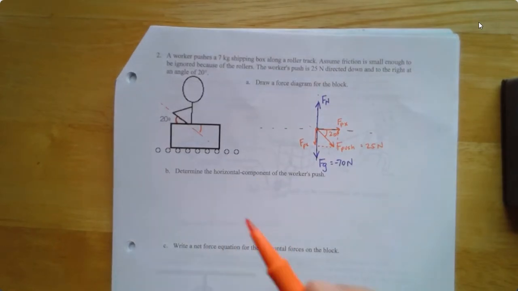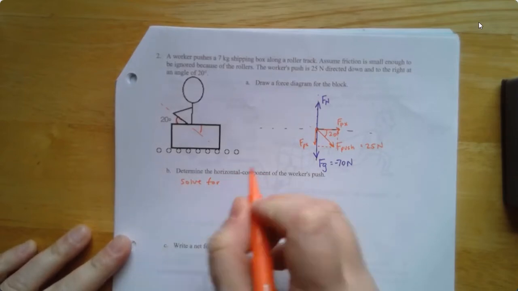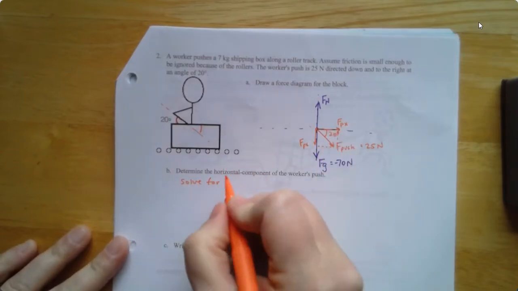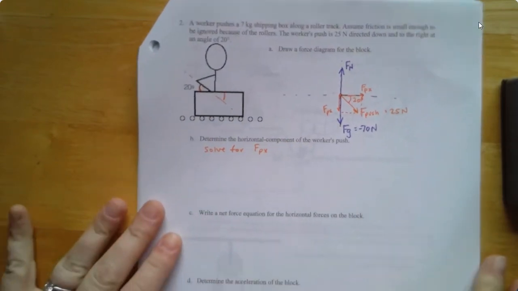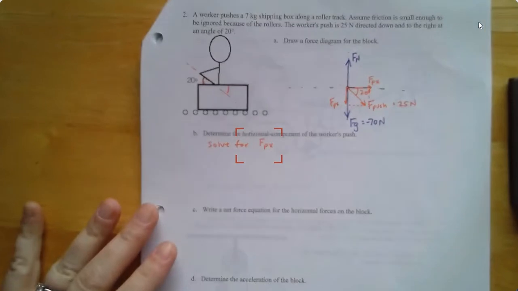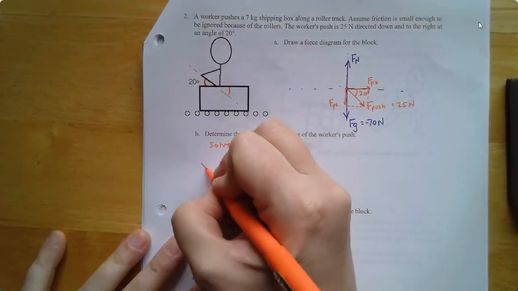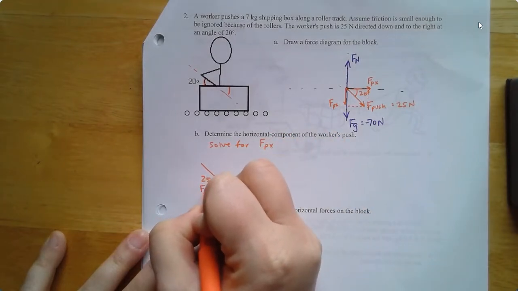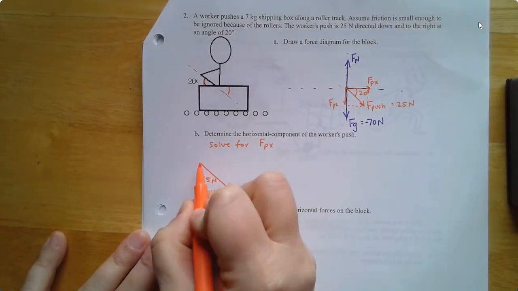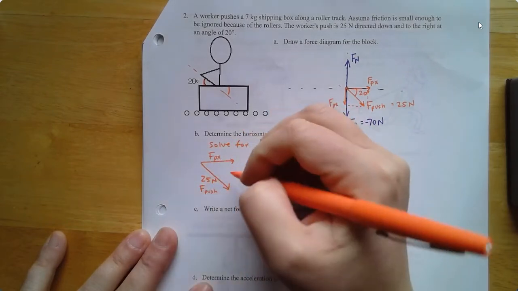Part B says determine the horizontal component of the worker's push. This is asking us to solve for the horizontal component, which is going to be this FPX. And in order to do that, we're going to need to use our triangle where, hold on, let me focus this again, make sure it's clear. We're going to use that triangle where we've got our 25 newtons from our push. And we're going to solve for FPX, this guy up here.